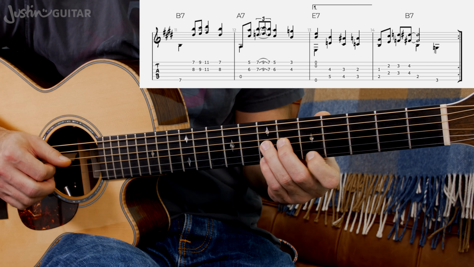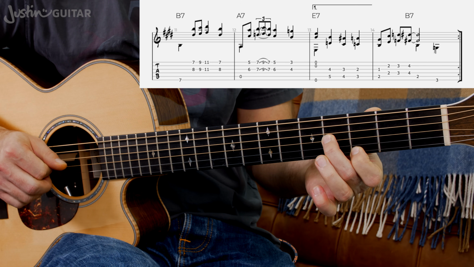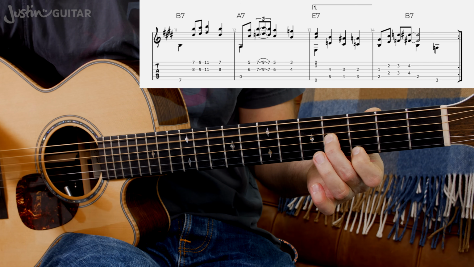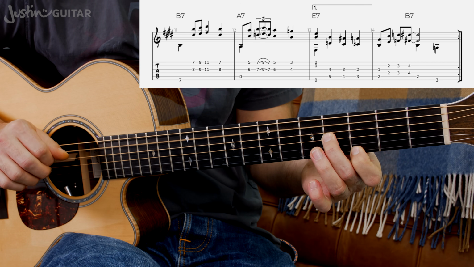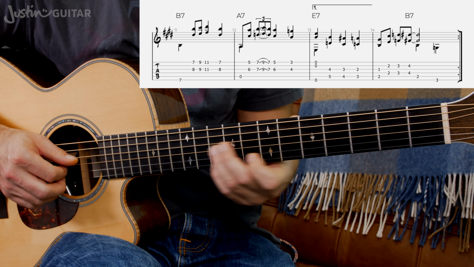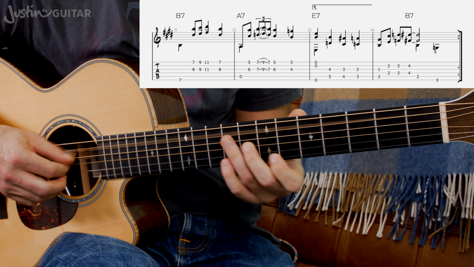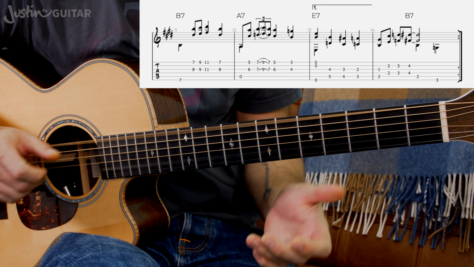1 and 2, triplet, 3, 4, and then you can drop it back a tone. It gives you that nice A9-y kind of a sound that you get there, dropping those 2 back a tone. So just from the B, 1, 2 and 3, 4, 1 and 2, triplet, 3, 4, 1.